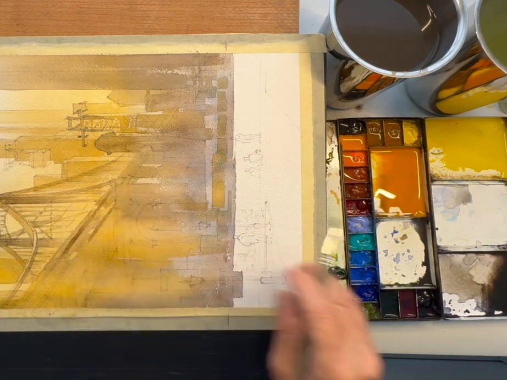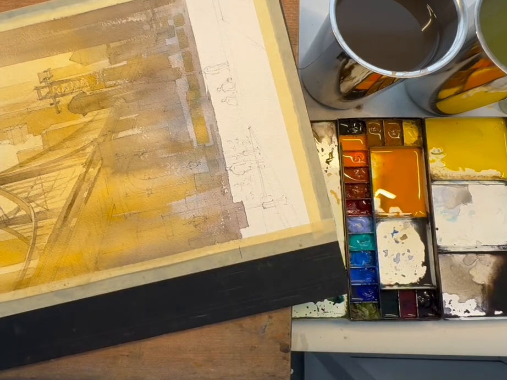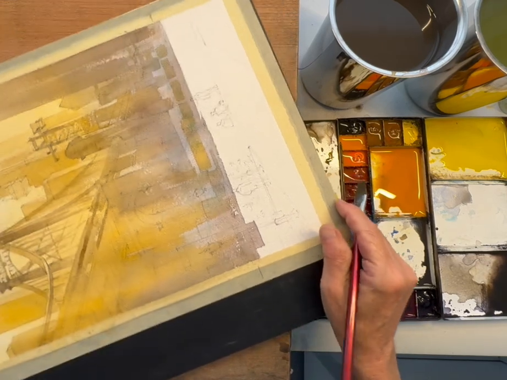Here some smaller little blossoms happened, which I rather like, so not too worried about them. I'm going to leave them.